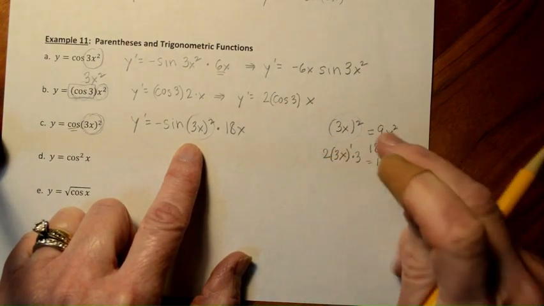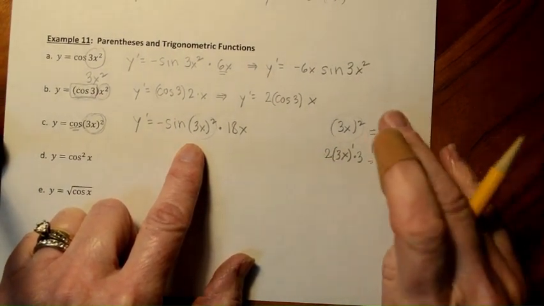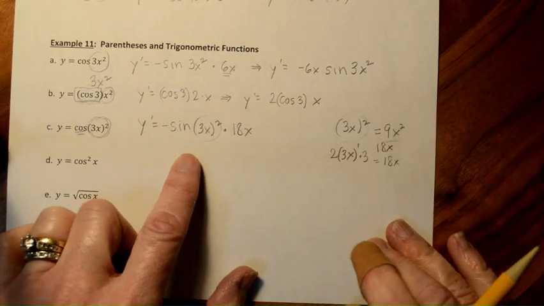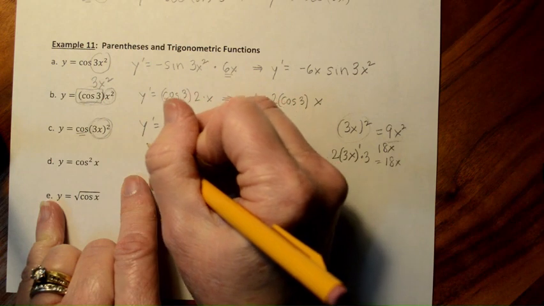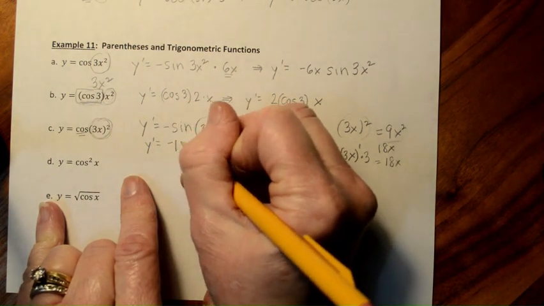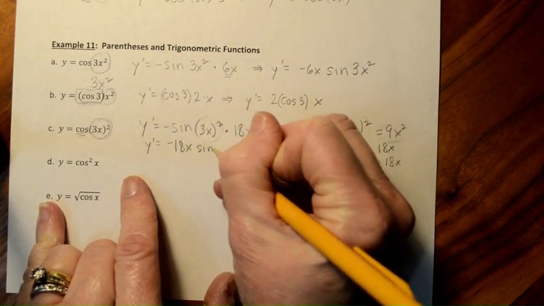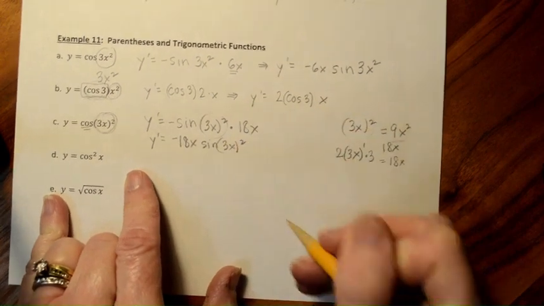Right, and again, our work to justify it is over on the side. We've done that before in class where we take the derivative and just leave it over here. Okay, so then I'm going to bring that 18x out front. So I end up with y prime equals negative 18x sine 3x quantity squared.